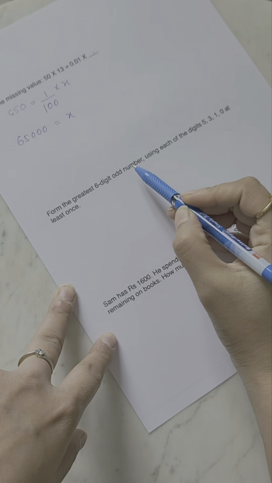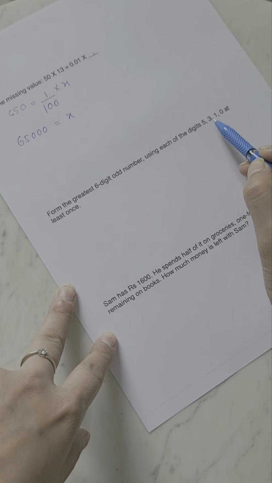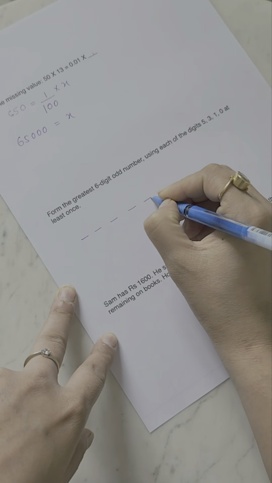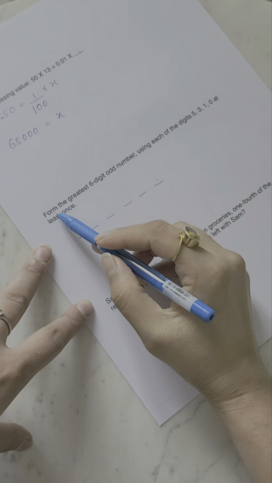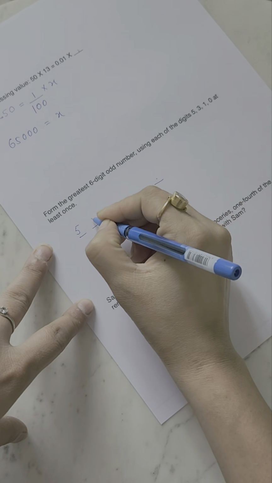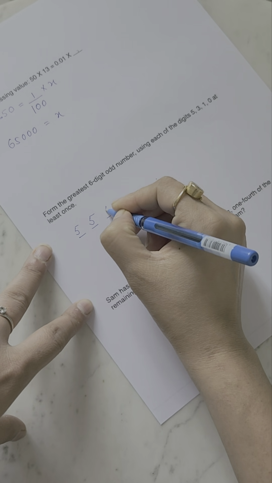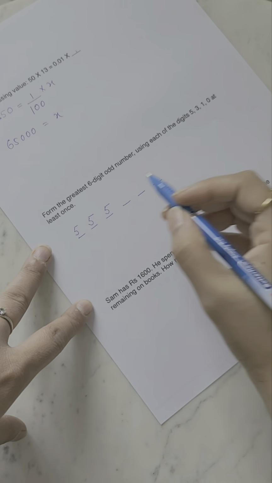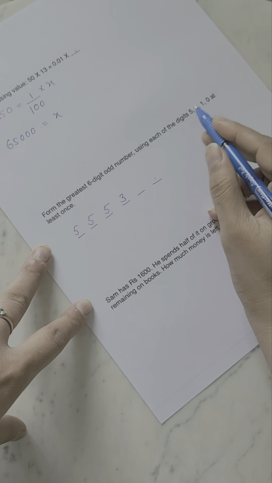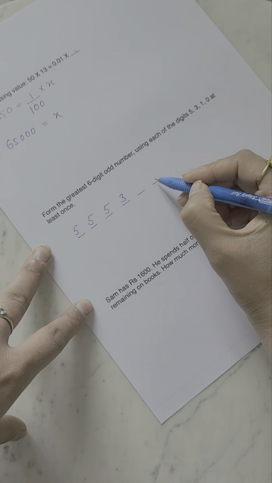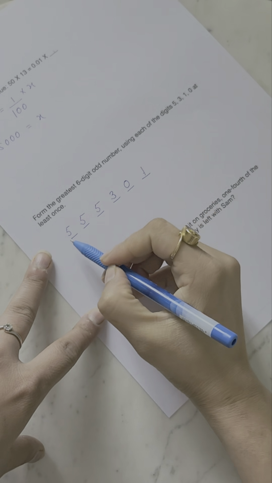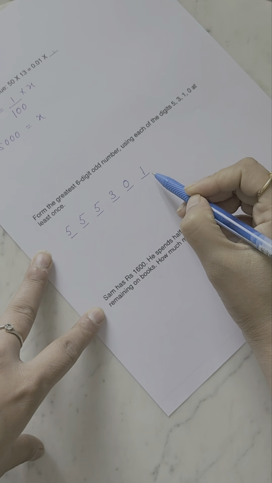Form the greatest 6-digit odd number using each of the digits 5, 3, 1, 0 at least once. Let's make space. 1, 2, 3, 4, 5, 6. As we have to form the greatest, let's start with the largest number, that is 5, 5, and one more 5. The next largest is 3. We cannot keep 1 here because if 0 comes at the last, it will be an even number and we want an odd number. So let's put 0 here and 1. So this is our number, 6-digit odd number.